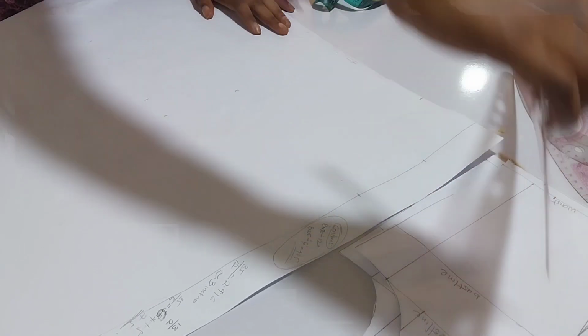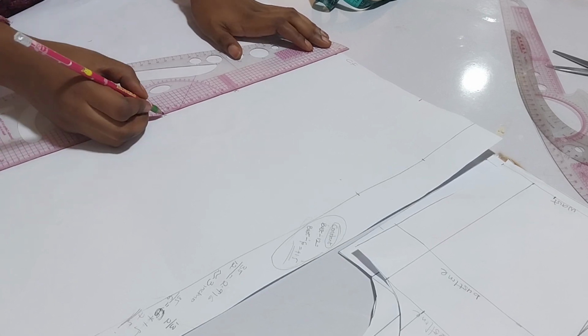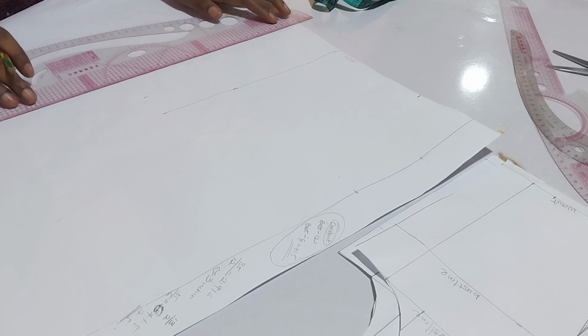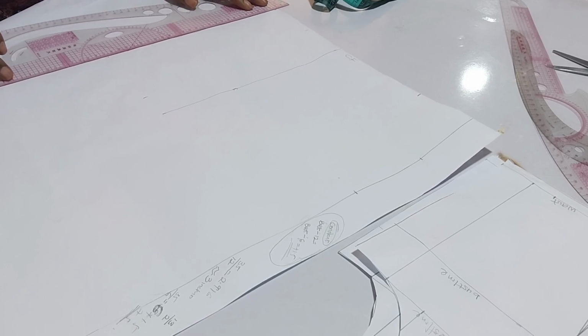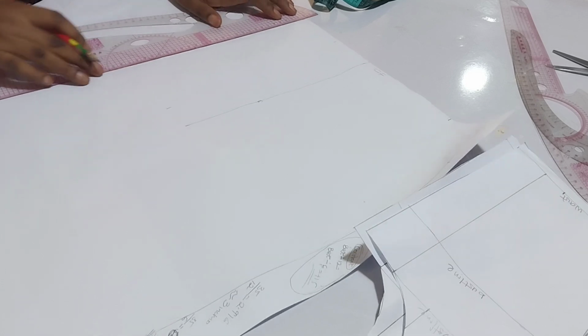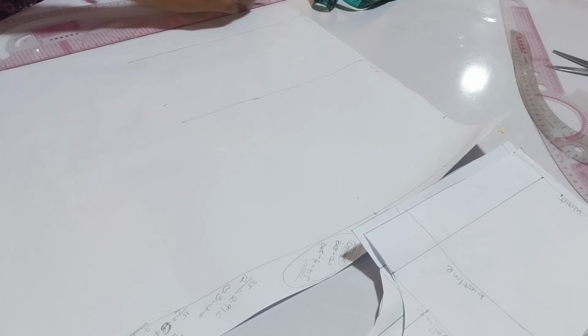So this is it. We'll make the straight line like this. We make it like this.